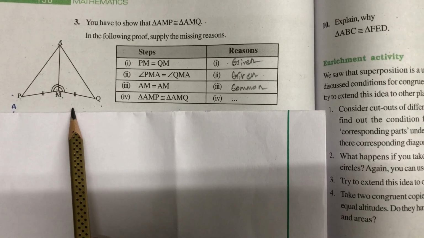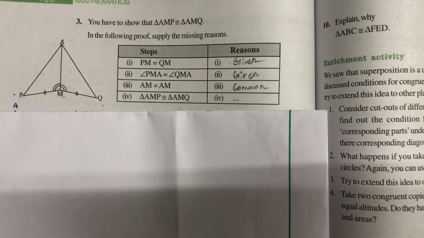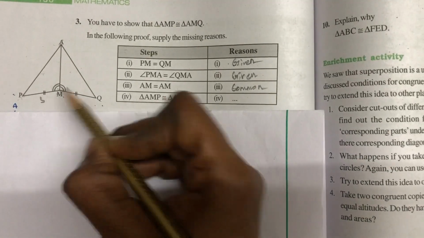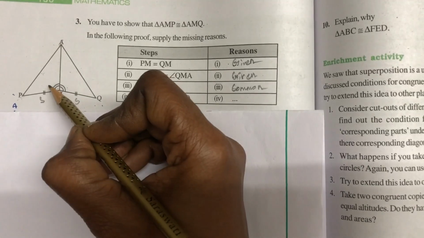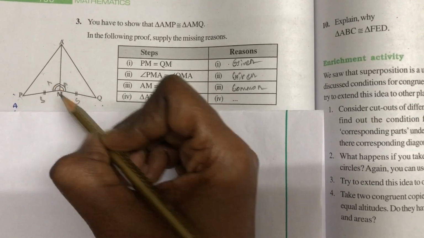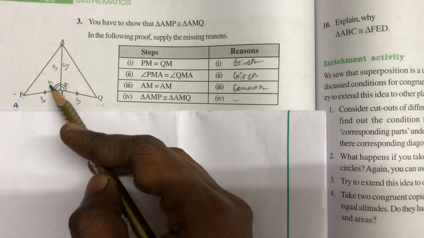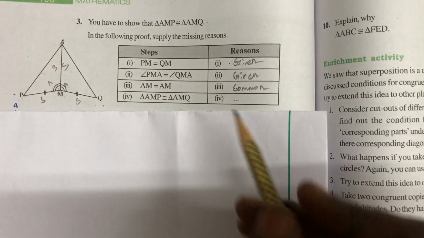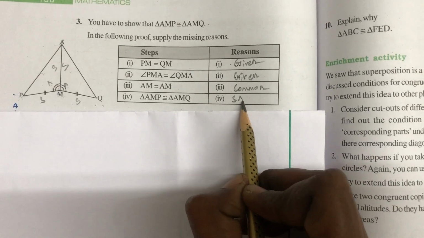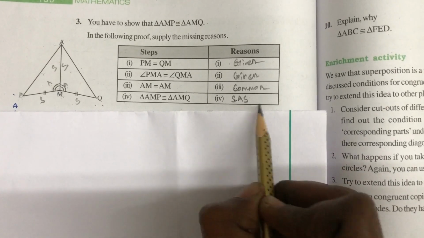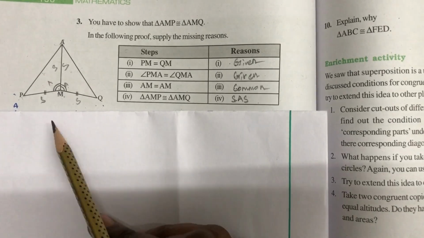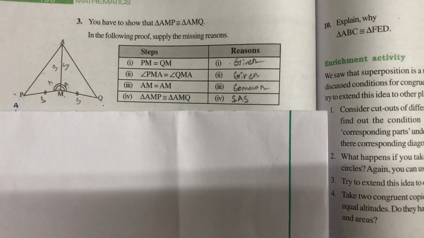Next, triangle AMP congruent to triangle AMQ. Why it is congruent? Because, listen carefully, side equal, angle for both equal, side. So it belongs to SAS criterion. According to SAS criterion, okay, SAS criterion, both the triangles are congruent.